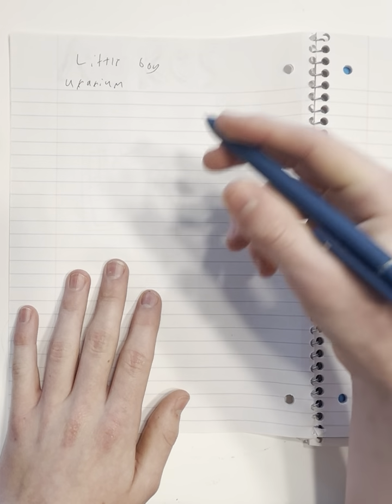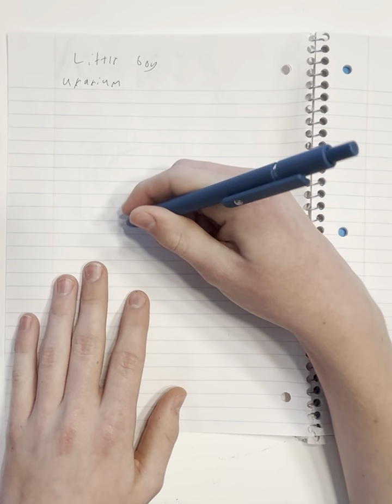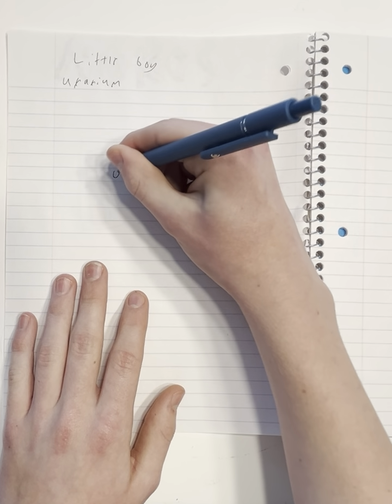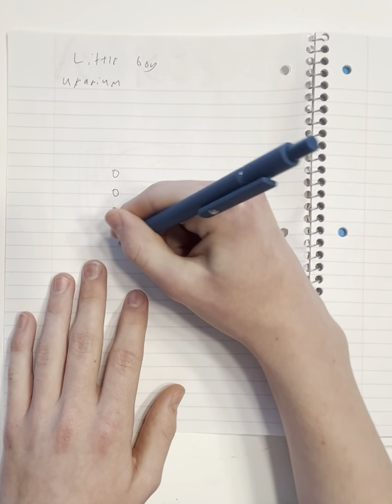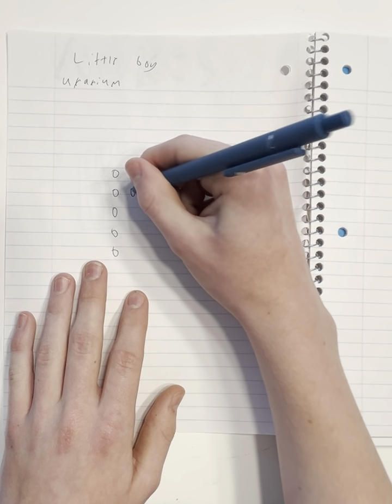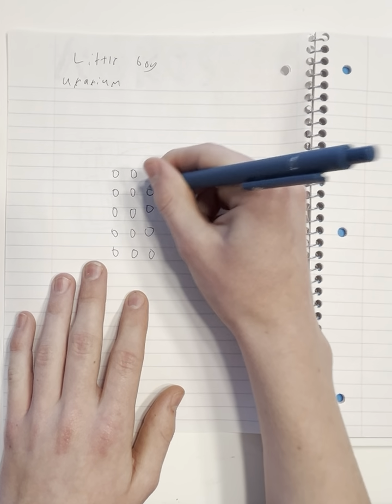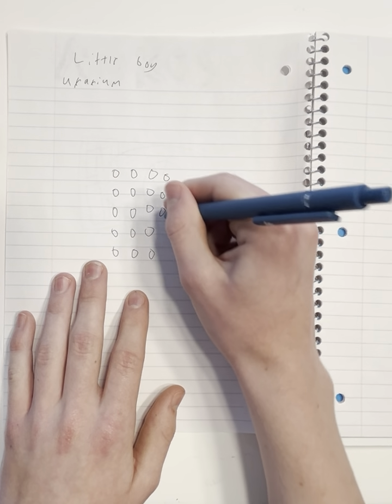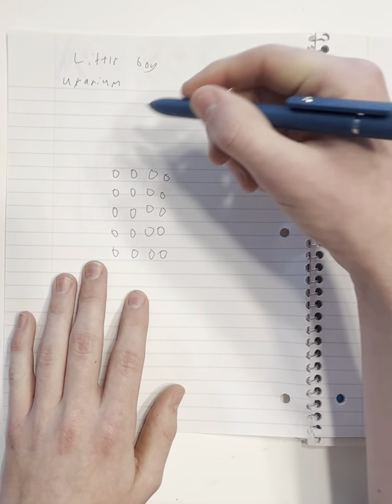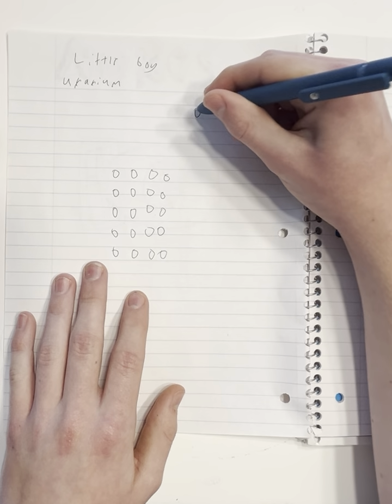An enriched form, of course, but it is uranium. So, let's create a grid of points. This is an atom of uranium. And uranium is very unstable.